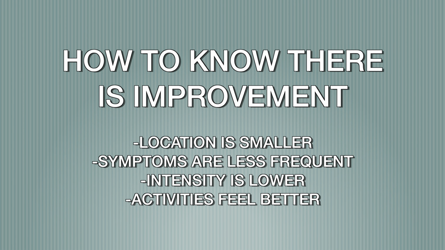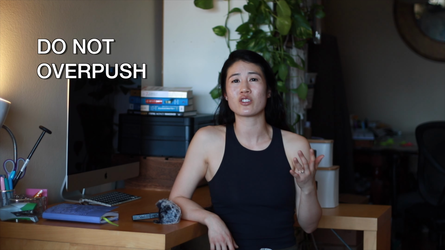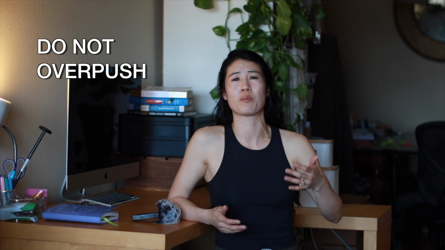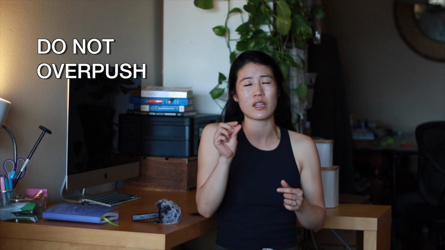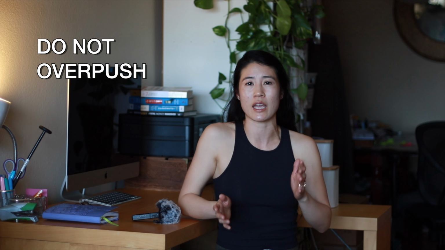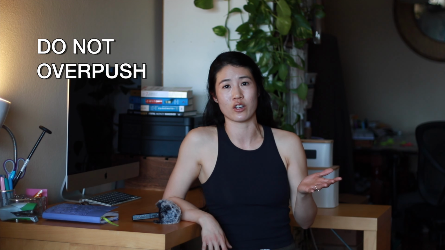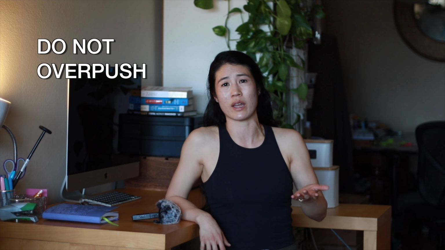As far as getting improvement, the location should be getting smaller, the symptoms should be less frequent, intensity should be lower, and activities should be feeling better, such as being able to do X amount of activities for X amount of time. Also, when they're doing their stretches, they should not be pulling to the point where they want to throw up or there's a lot of pain. I normally say just try to feel a little bit of pulling, maybe about 5 or 10%, but other than that, try not to irritate the nerve, as it is intellectual tissue and it will tell you when it's mad.